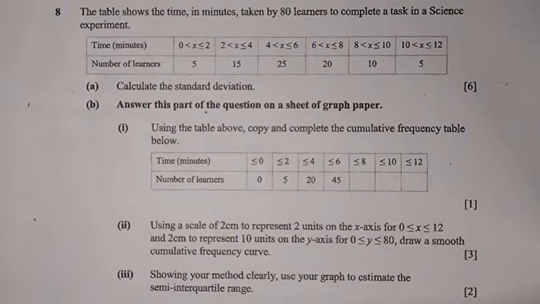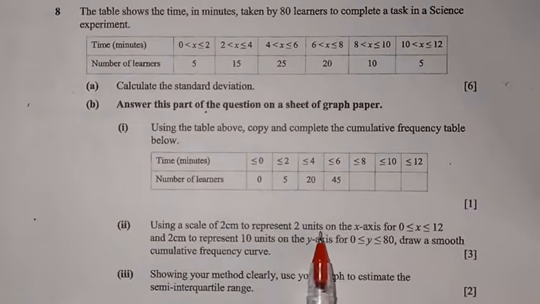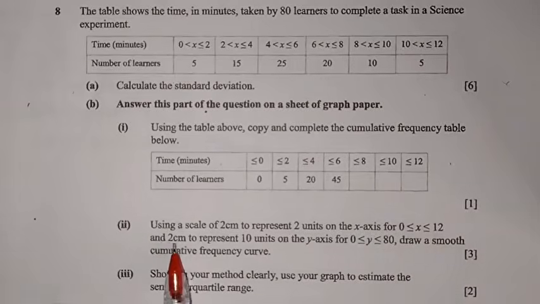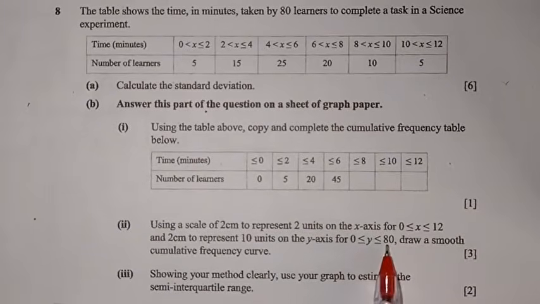Then we go to the second question, which is this one. Using a scale of 2 centimeters to represent 2 units on the x-axis for 0 less than or equal to x less than or equal to 12, and 2 centimeters to represent 10 units on the y-axis for 0 less than or equal to y less than or equal to 80.